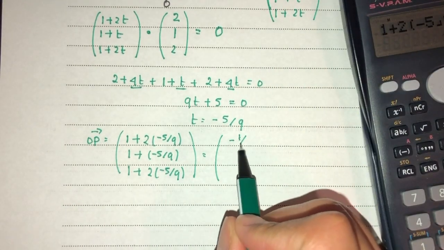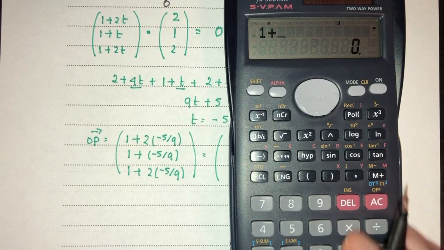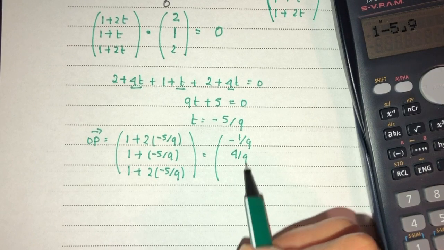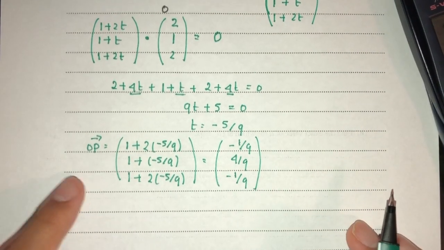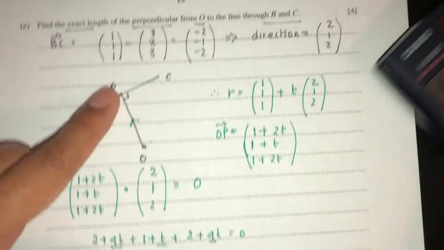That will be minus 1 over 9. We have 1 plus minus 5 over 9 should be 4 over 9. And the last one is minus 1 over 9 as well. So now we know that OP is equal to this point. So we have to find the length.